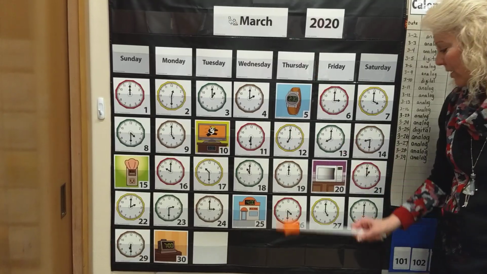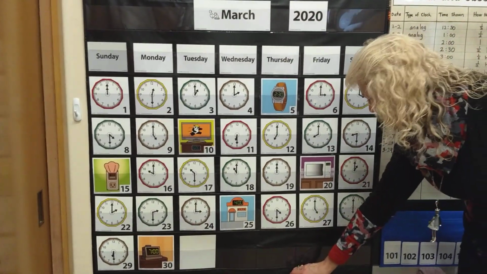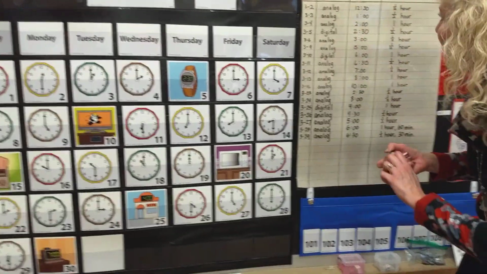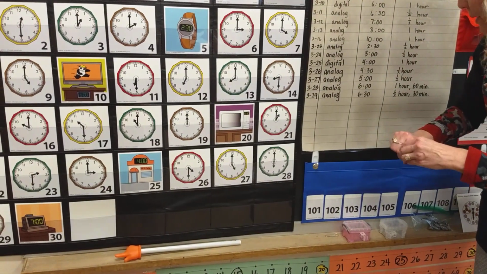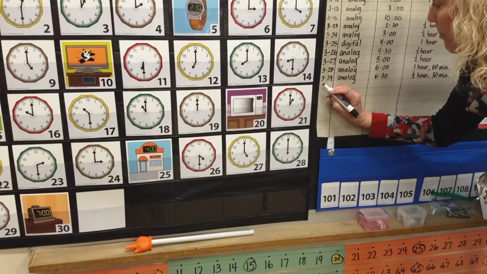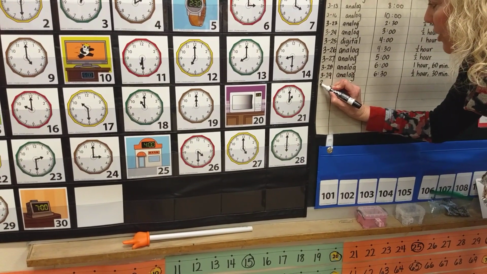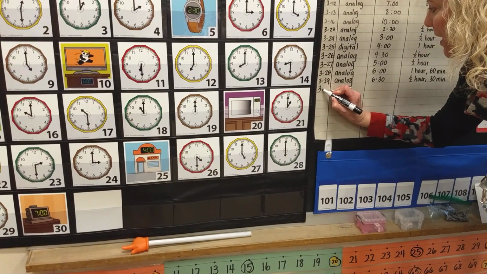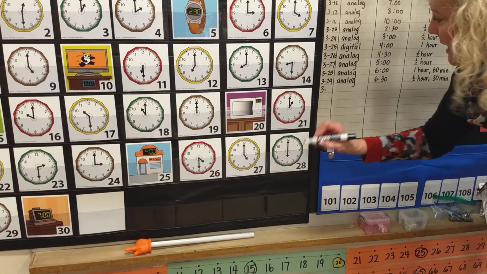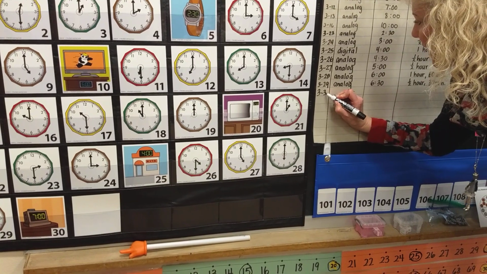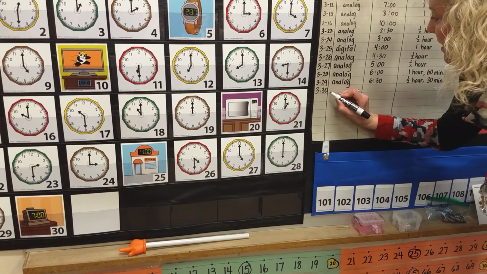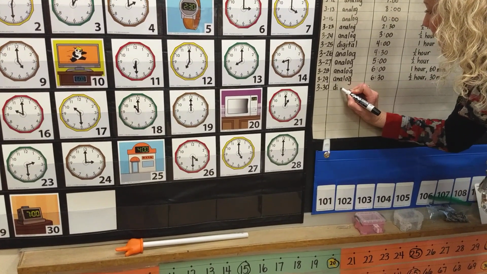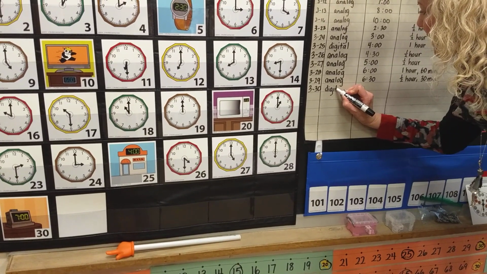2020, or 2020. If I go to our calendar grid observation, I know March is the third month, January, February, March. I know today's date is the 30th, and it's a digital clock today.